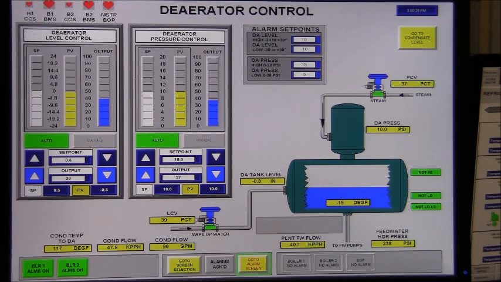We have alarm set points on this screen as well. We have a high level and a low level set point, a high pressure and a low pressure set point. Again, these are operator entered. I will take the DA high pressure alarm and I'll move it below the actual DA pressure of 10 pounds. And I don't get the horn. So that's something I was working on before I came in here.